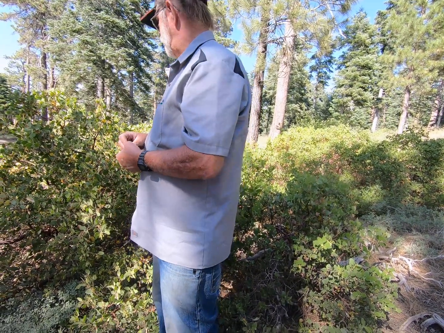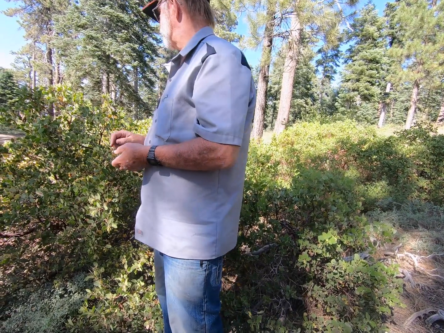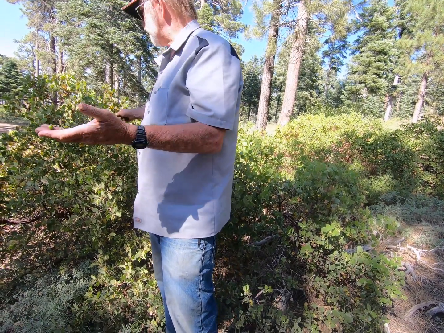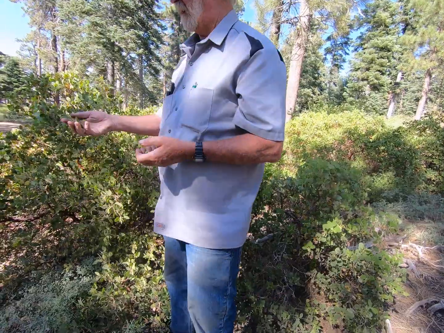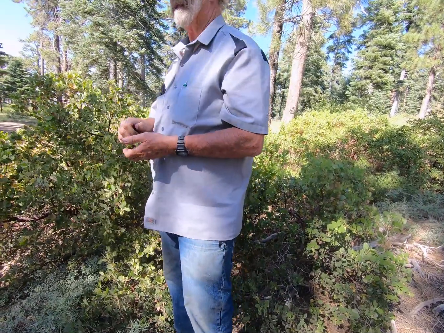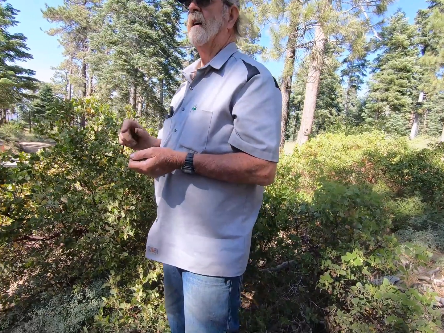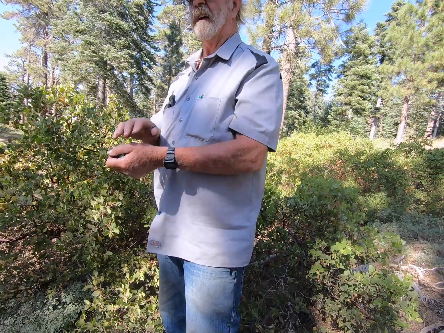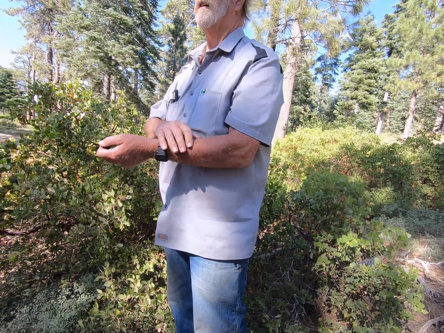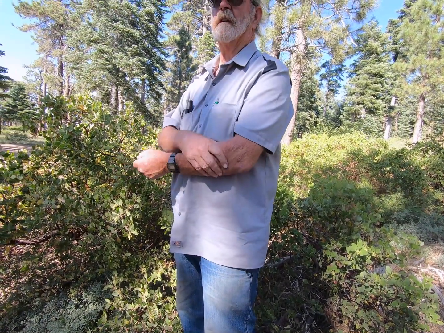Okay. If you get poison oak, you can take the berries and the leaves and the small branches, twigs and stuff, and put them in a pot of boiling water and boil it for 15 to 20 minutes, then let it cool down and use that to wash the poison oak. It's really effective on poison oak.